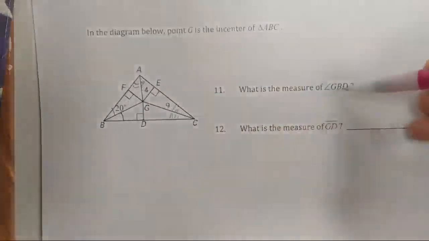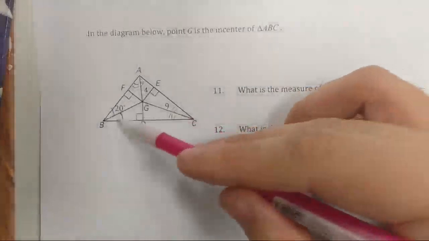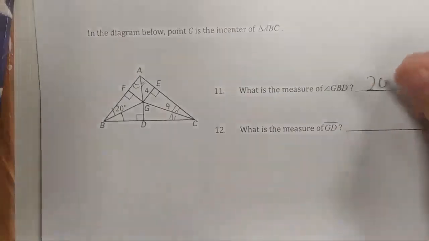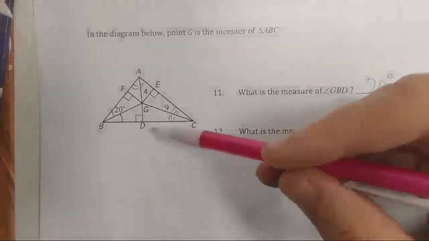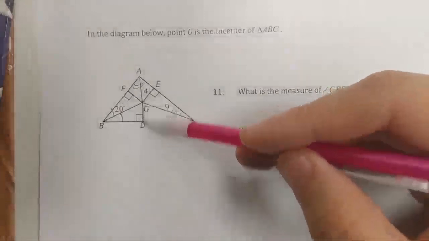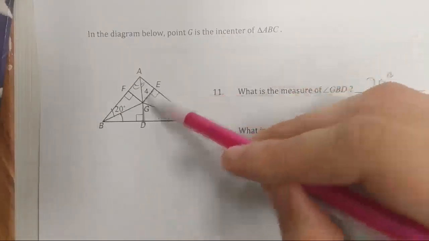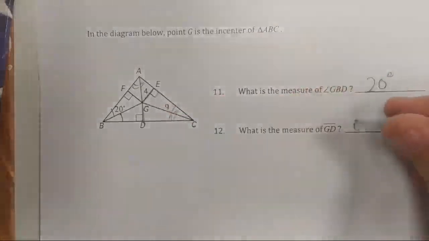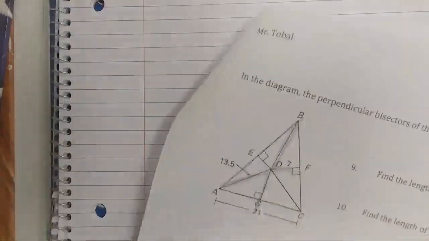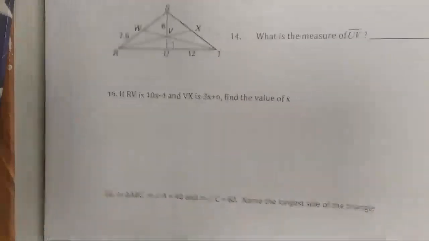What's the measure of GBD? If this is 20 degrees, this also has to be 20 degrees. What's the measurement of GD? If GD is this one, which is the right angle one, it probably matches this right angle one here, which is 4. Again, very simple, but you just need to know the relationships. Mathematically, very simple. You just got to know the relationships.